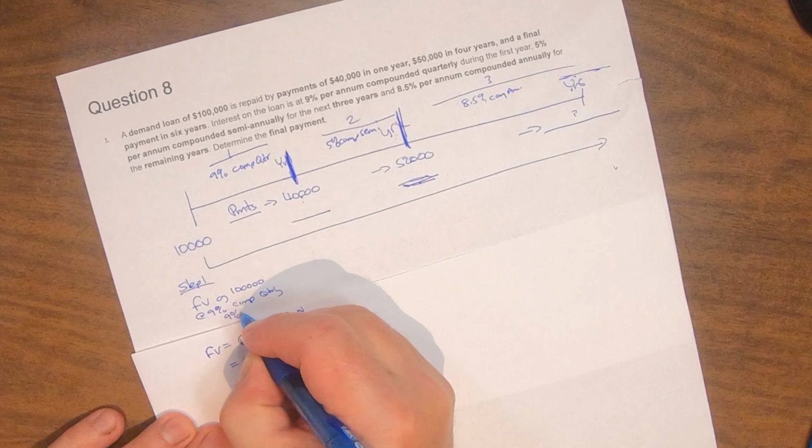Okay, let's take a look at number 7. Determine the future value amount of $18,000 invested at 8% per annum, compounded quarterly for 5 years and 8 months. Okay, so we got some issues here. We're looking for the future value, that's the thing we're looking for.